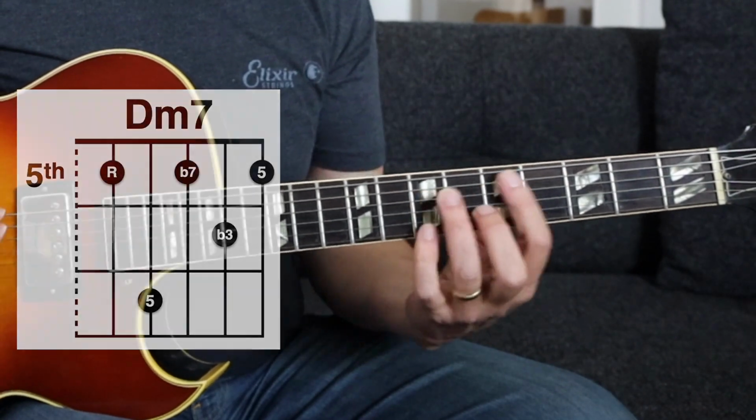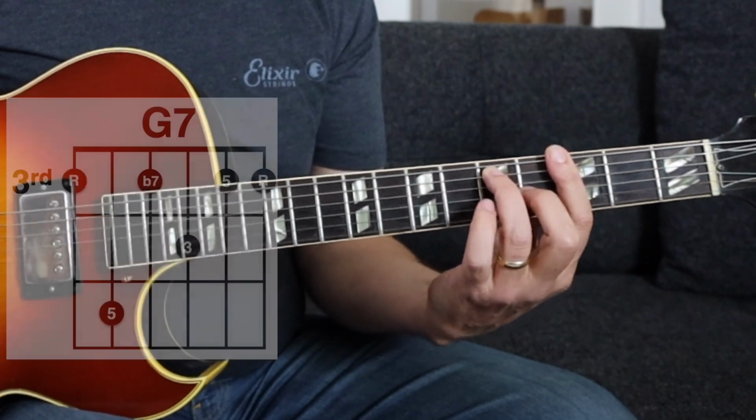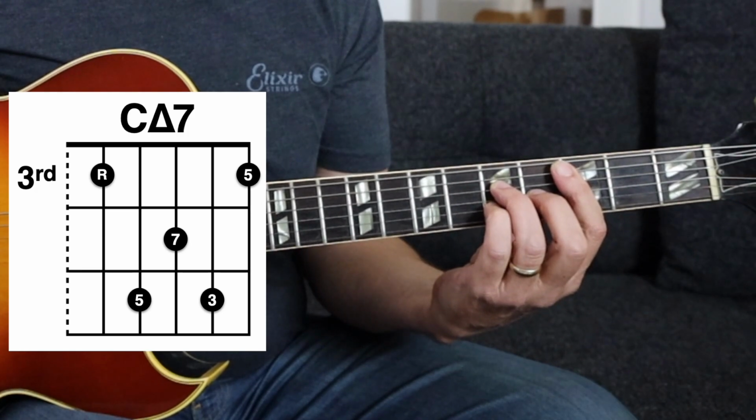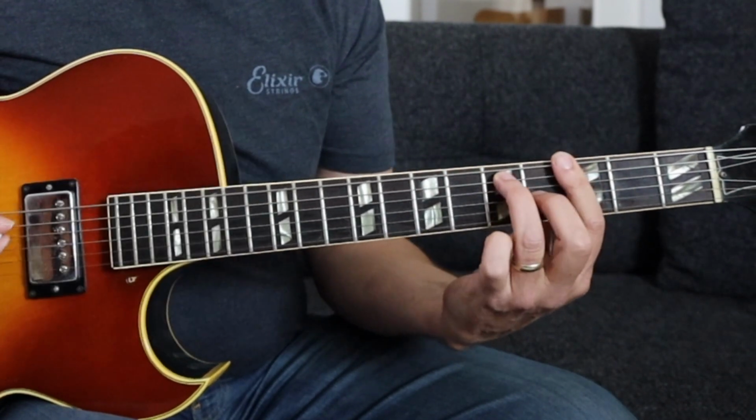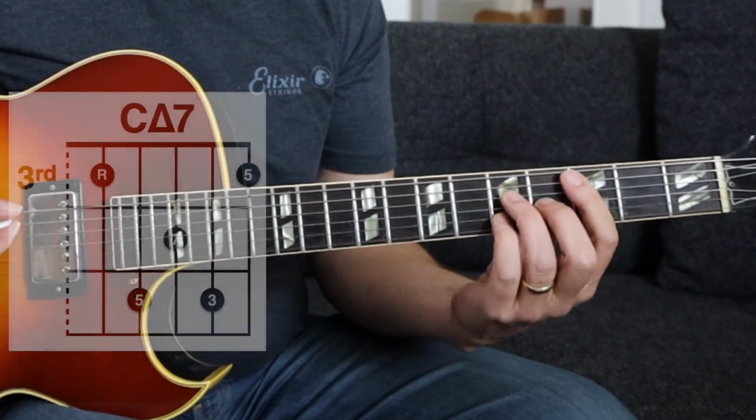A 2-5-1 progression in the key of C would be D minor 7, G7, and C major 7. Let me play those again. 2, 5, and 1.